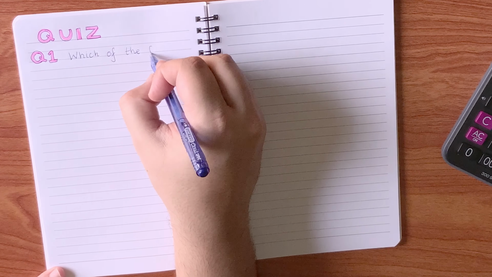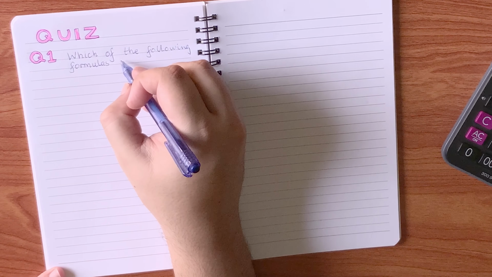Okay, question 1. Which of the following formulas for calculating the material price variance is correct?